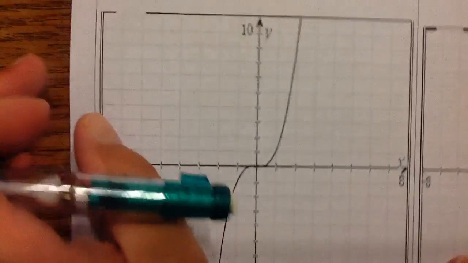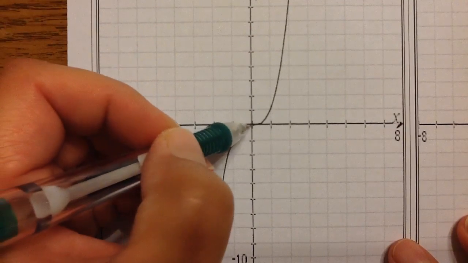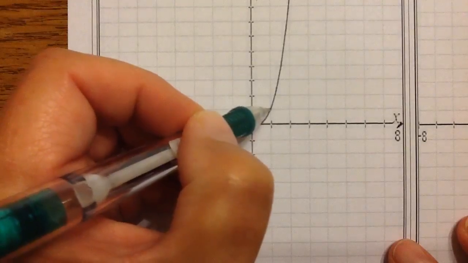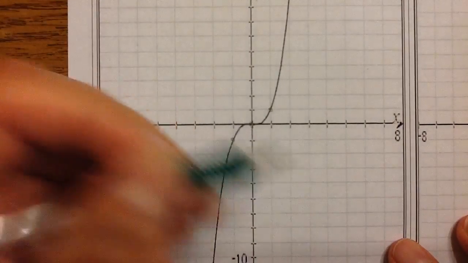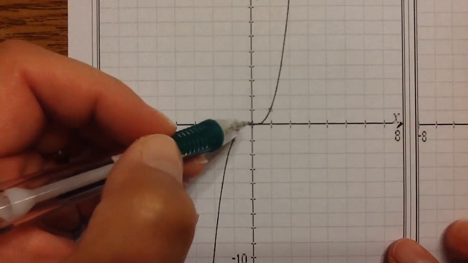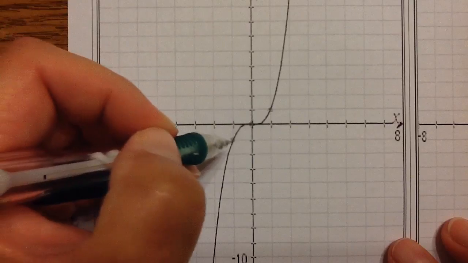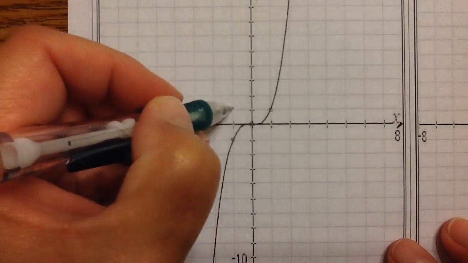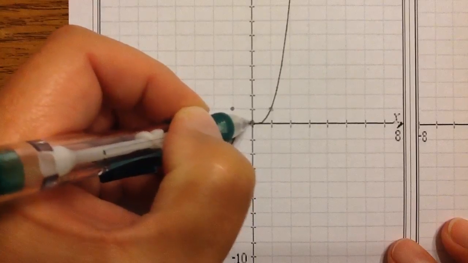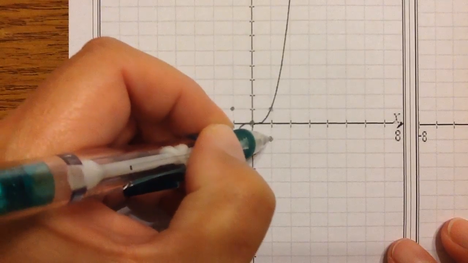So I just need to find some key points on this graph. Like 0, 0 is a great point, -1, -1 is a great point, 1, 1 is a great point. Find some points, move those, and then just sketch in your graph. Okay, so the first thing I want to do is reflect it in the x-axis. So this point is going to reflect up to here. 0, 0 is going to stay put when you do the reflection. 1, 1 reflects down to 1, -1.